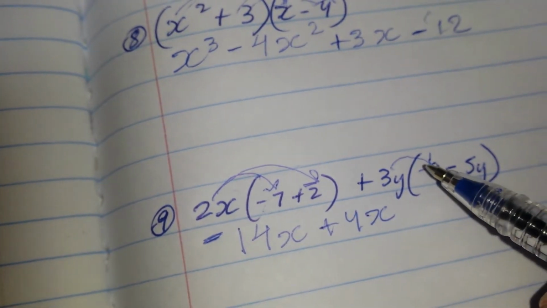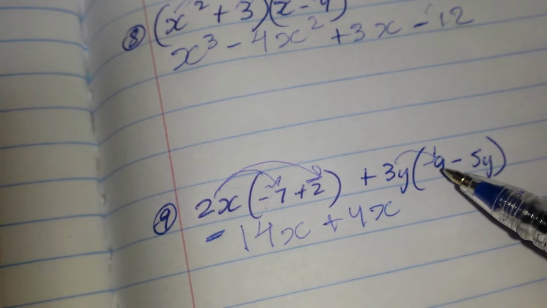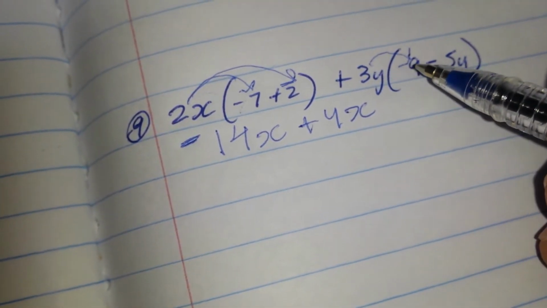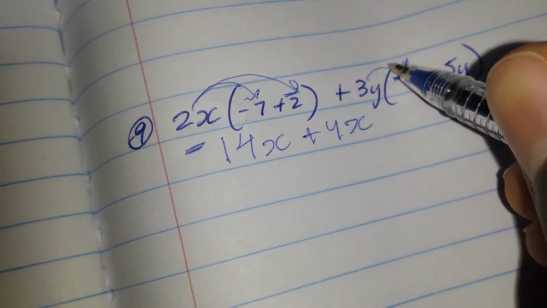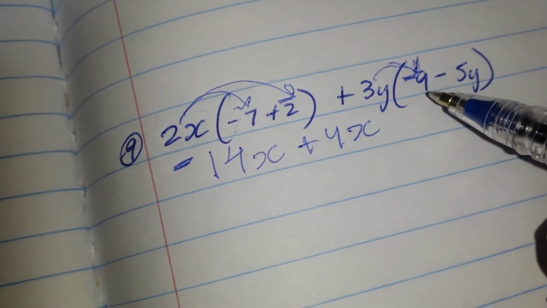Positive 3y multiplied by, the arrow is just making it look like a minus. It's actually a positive 9, no minus sign in front of it.